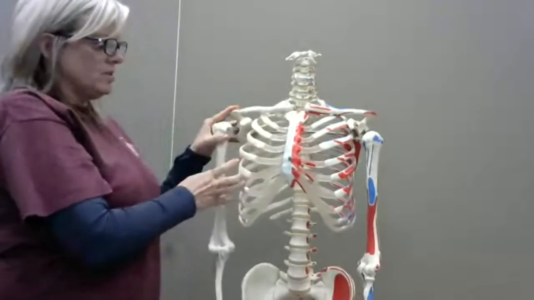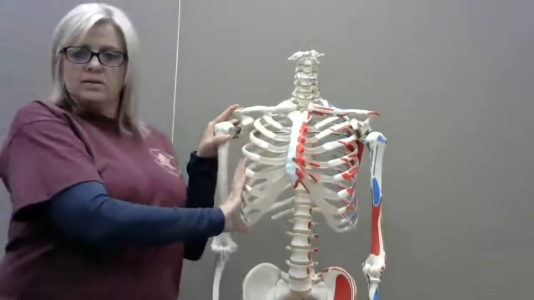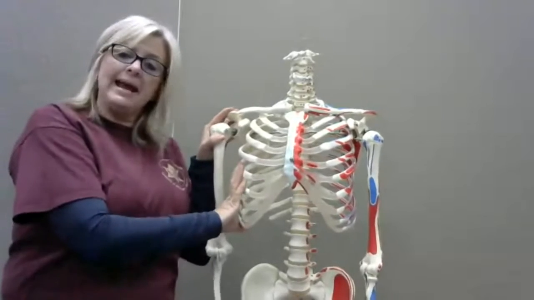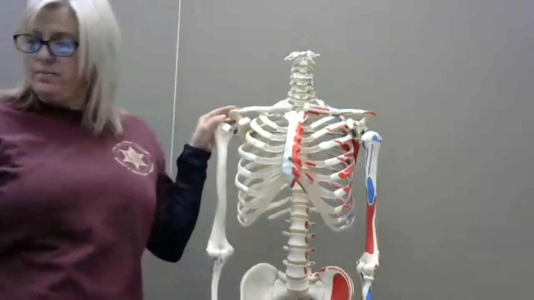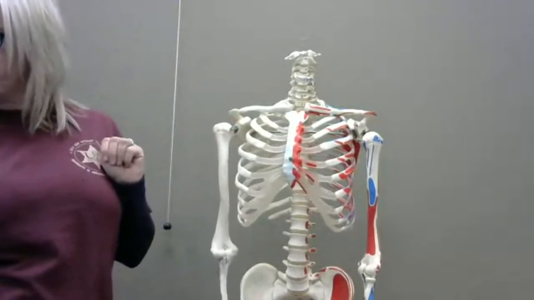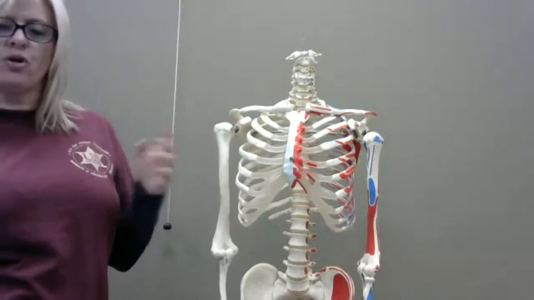And see, the true ribs and the false ribs do connect. So the false ribs are going to be 8 through 10, and then these last two down here, these are the floating ribs. Those are 11 and 12.